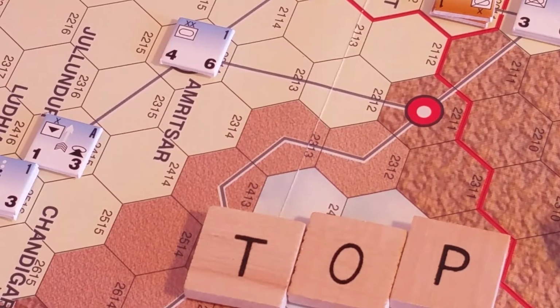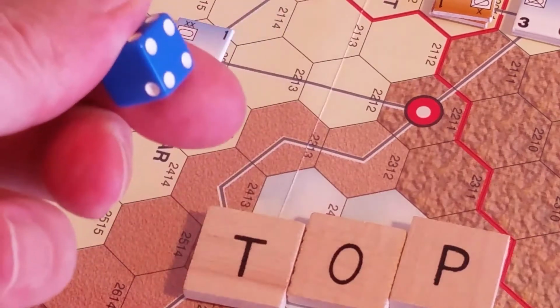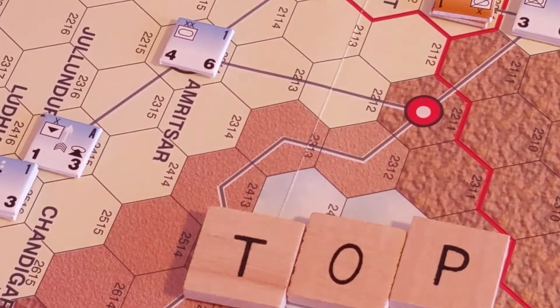Next would come the air warfare segment. Players roll on the air superiority table to determine which player will have air superiority this player turn. And then there's a reference to the air war expansion system. During the air warfare segment, players roll 1 die on the air superiority table.